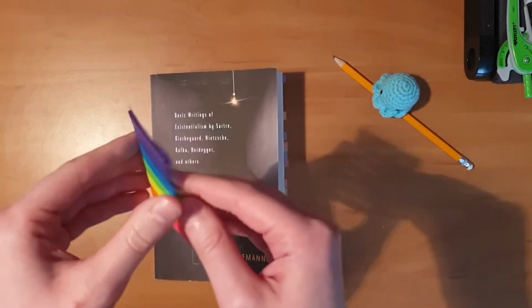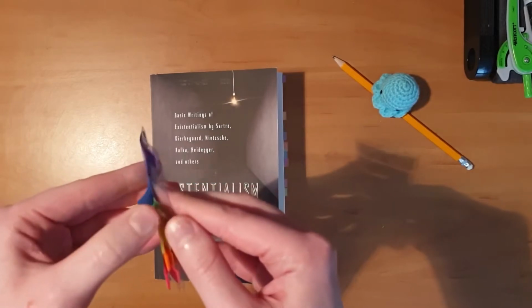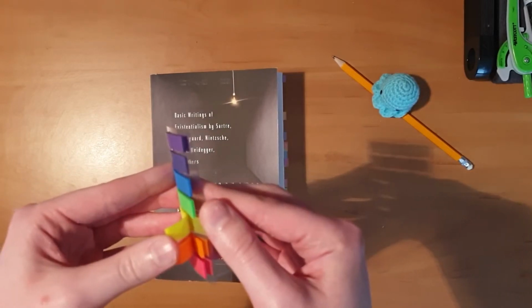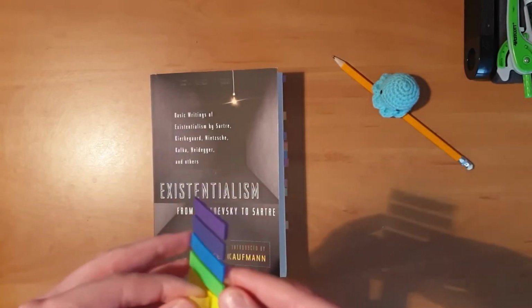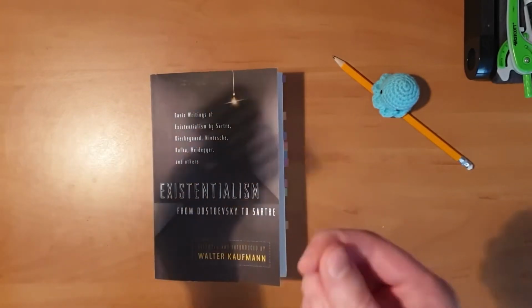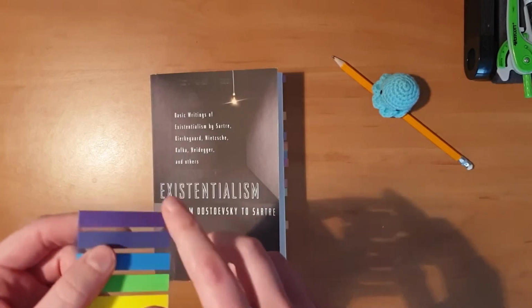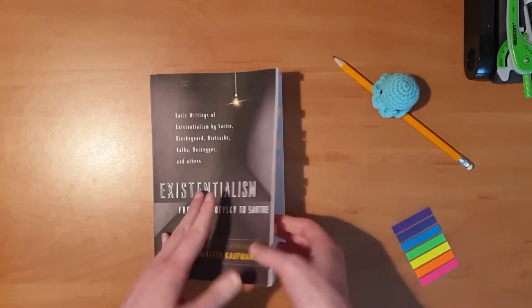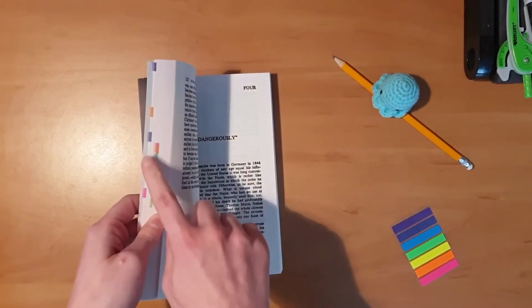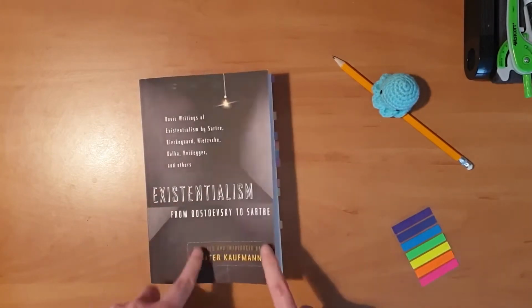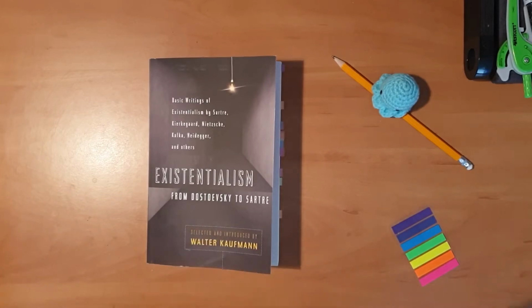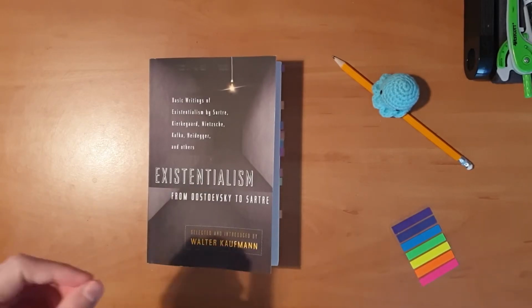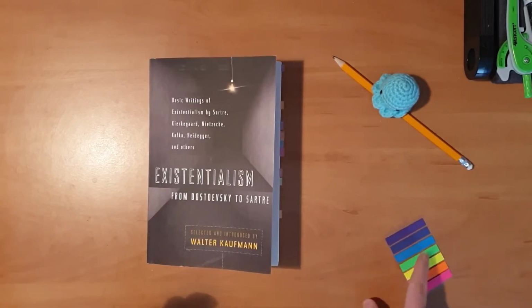I'll link the ones that I got. These are from Amazon, and I'll link them in the description. They're plastic, which, although I would prefer something degradable, means they can be reused. When I've finished with this book and take all the tabs out, I use them in other books as well. They do remain sticky for quite a while, and I try to keep them out of landfill for as long as possible. So these have been a really good bet.